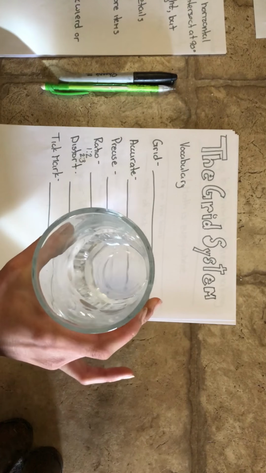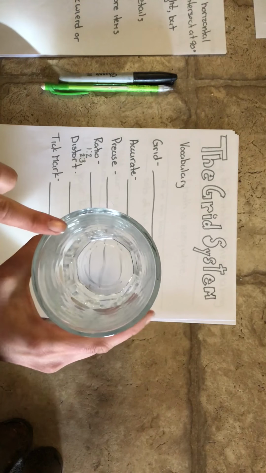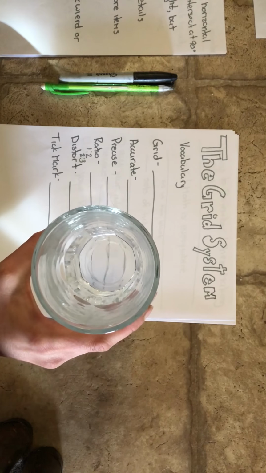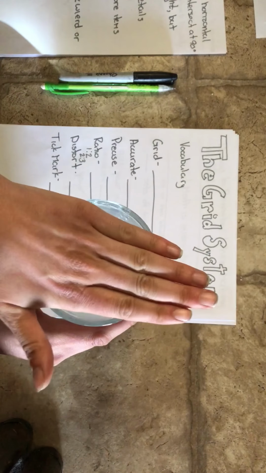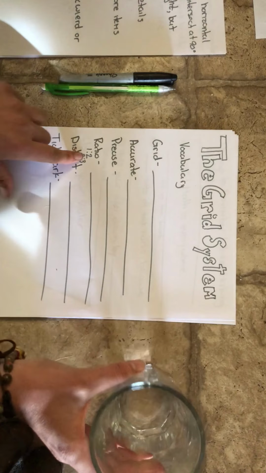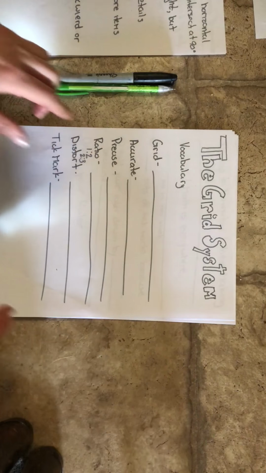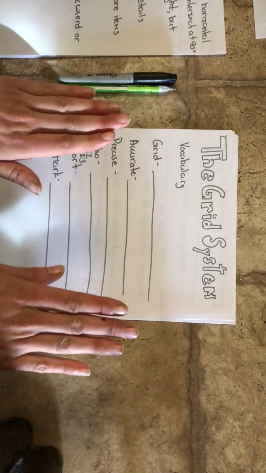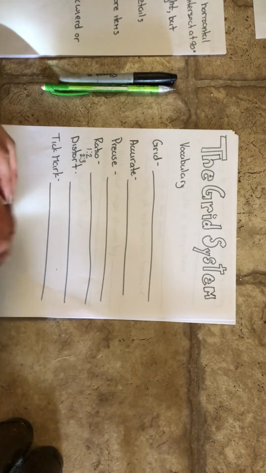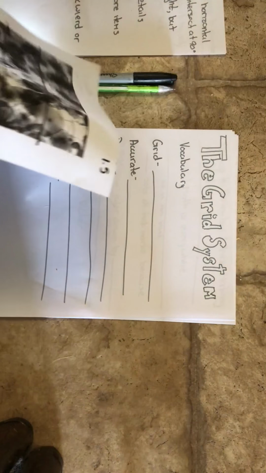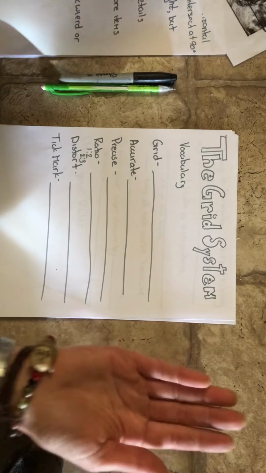That would be considered 1 unit, and we would fill this with water, and 2 of these filled with flour mixed together would fulfill that 1-to-2 ratio. We are using ratios when we're talking about enlarging or shrinking. What is the difference between my original image and my final product?